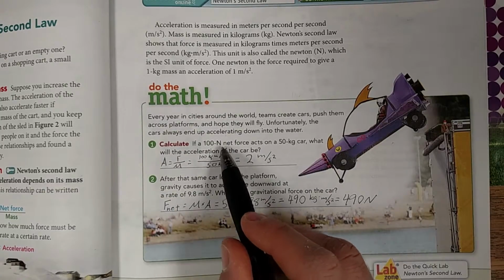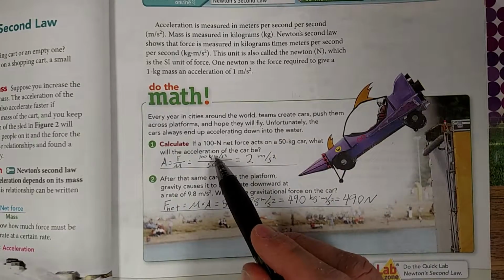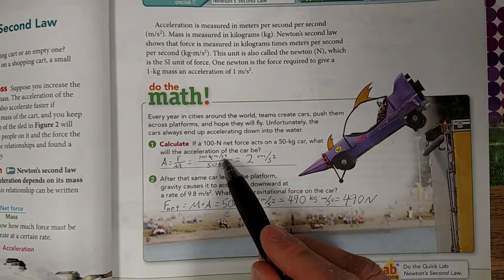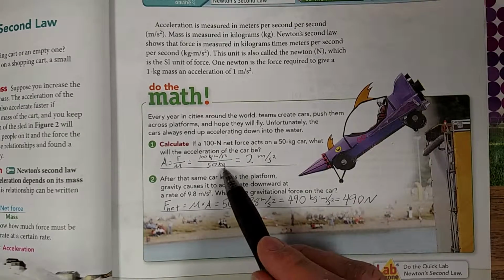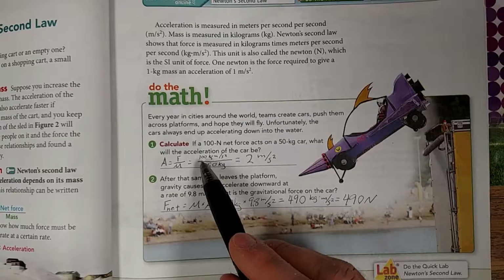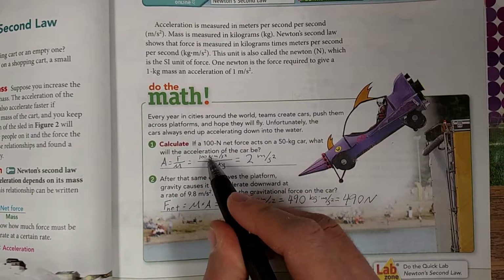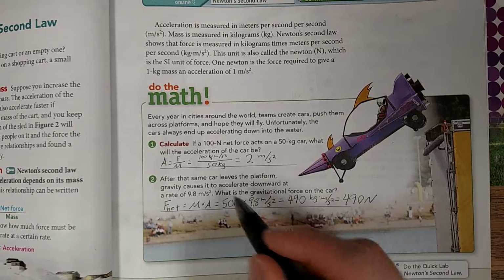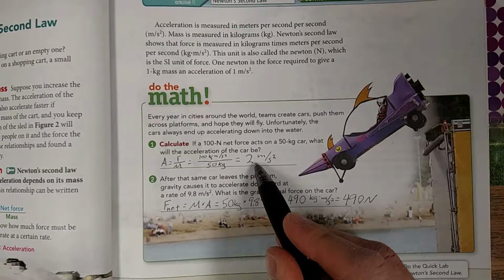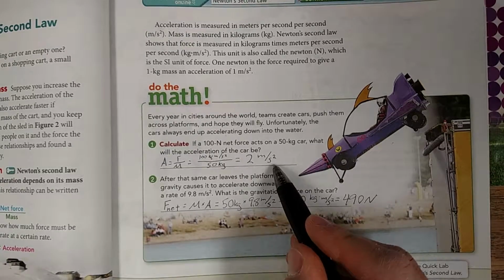For this equation, I have changed Newton into its SI unit of kilograms times meters divided by second squared, and I have taken that divided by 50 kilograms. 100 divided by 50 is 2. Our kilograms units disappear because they're on both the top and the bottom, and I'm left with an acceleration of 2 meters per second squared, or 2 meters per second per second.